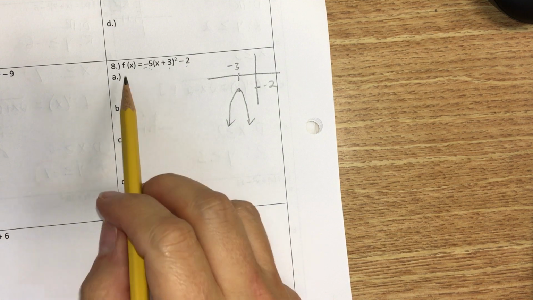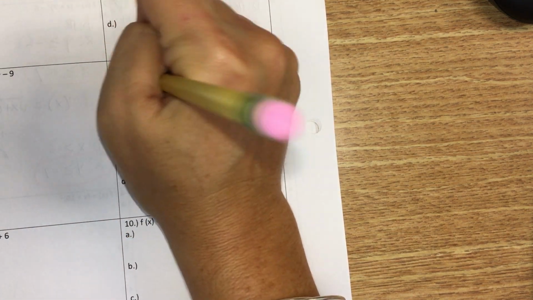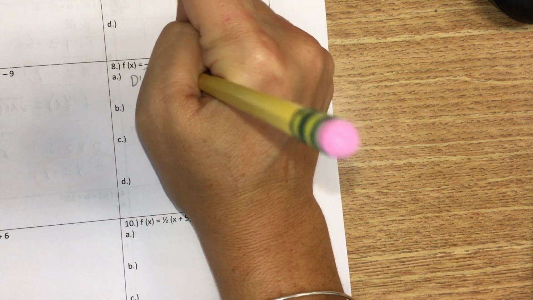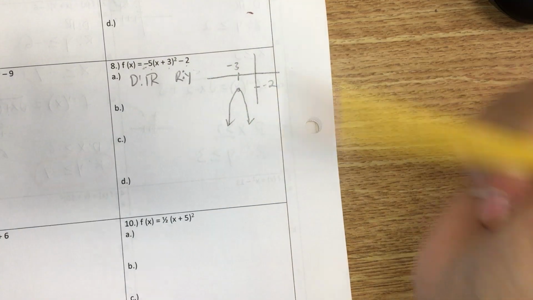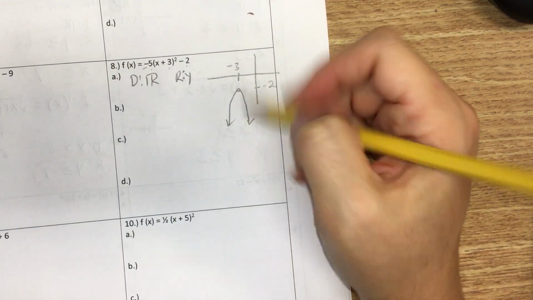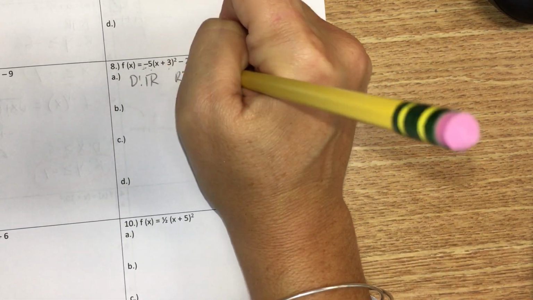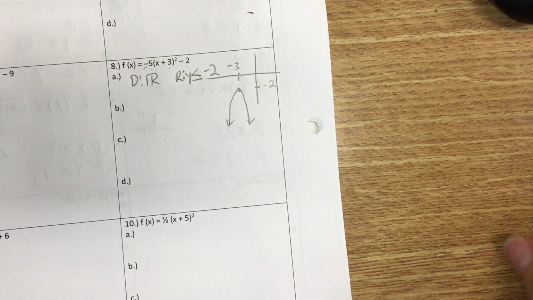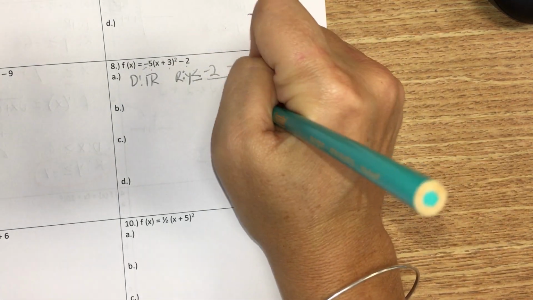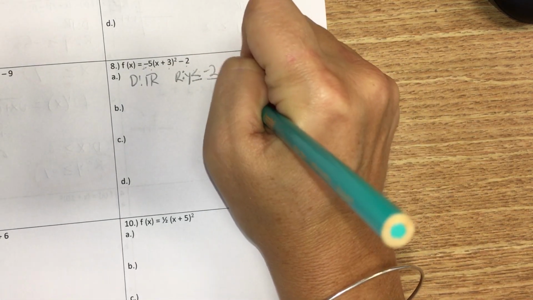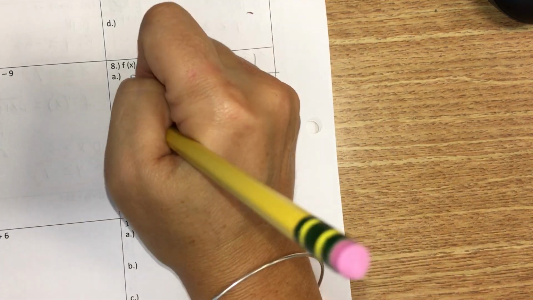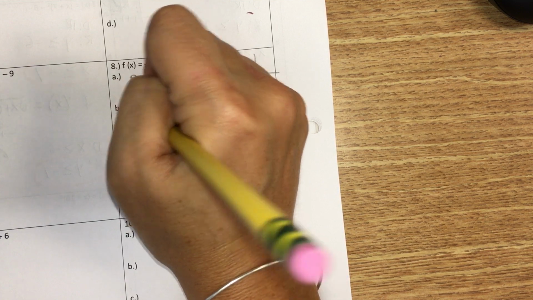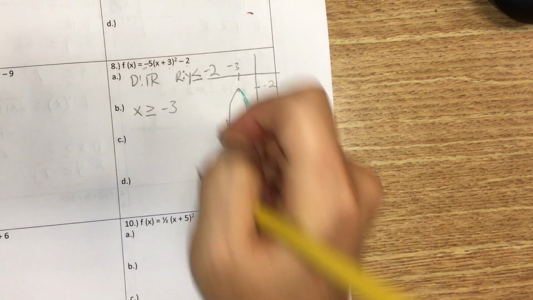Okay. The domain of this function will be all real numbers. The range will be y is... See, you get in the habit. I really have to think. This one is going down, so it's going to be y is less than or equal to -2. Just like before, I only want half of it. I just want this half. So the inverse will be a function. I'm only going to use x is greater than or equal to -3.